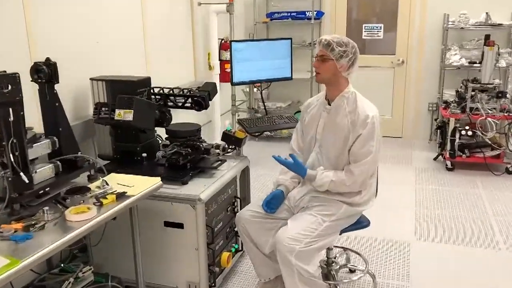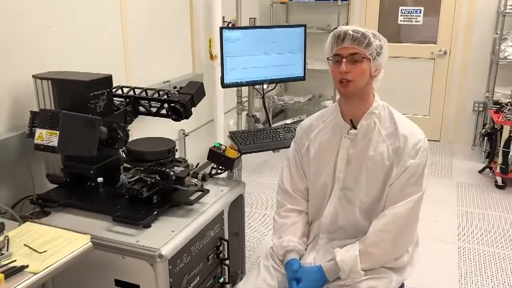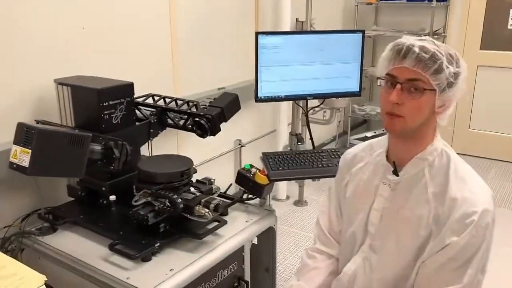This is the Ellipsometer. We essentially use optics to measure film thicknesses and also analyze film composition as well.